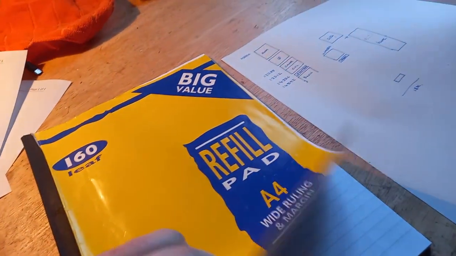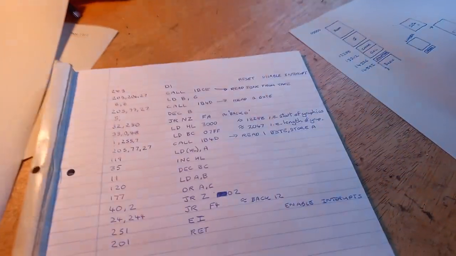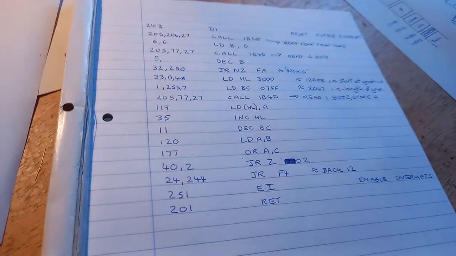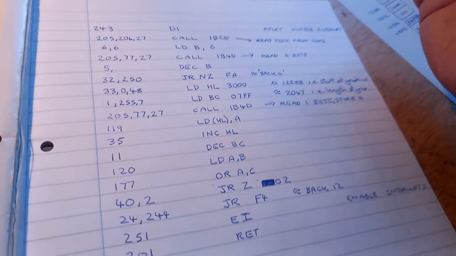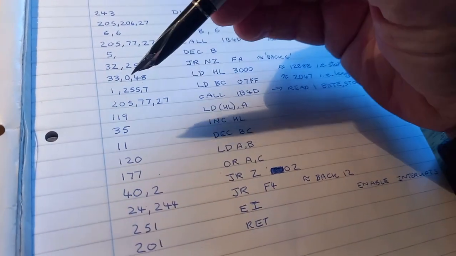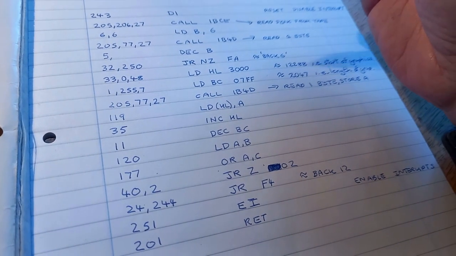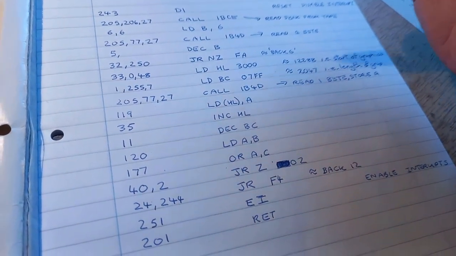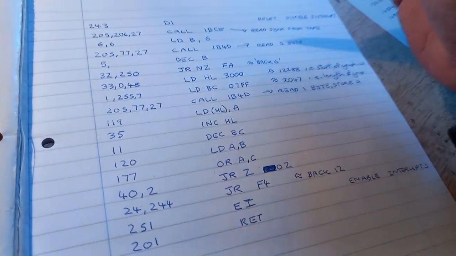Just to explain how the machine code works, I've actually re-decompiled it. I originally wrote it in like this with pen and paper, and then converted it to the machine code data. But it was scattered over lots of different papers. So what I've actually done this morning is rewritten it back out again.